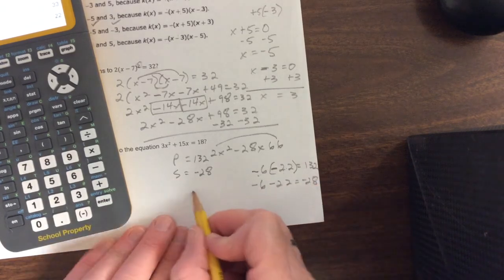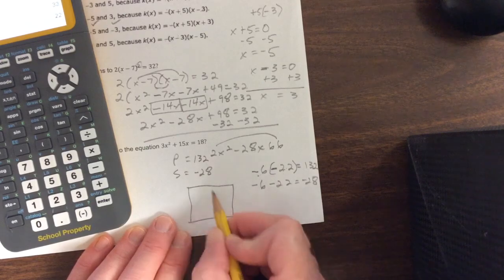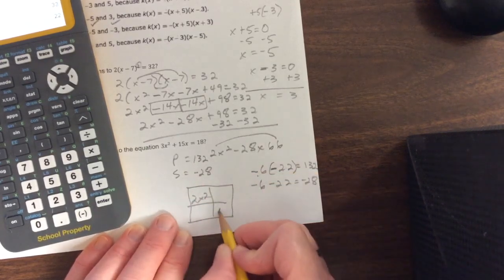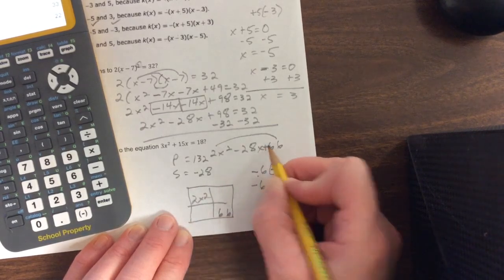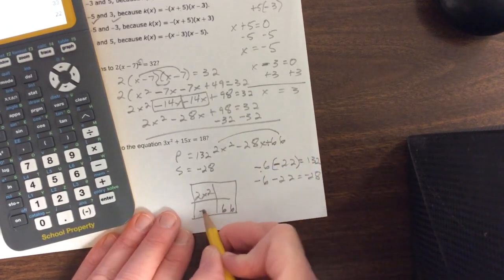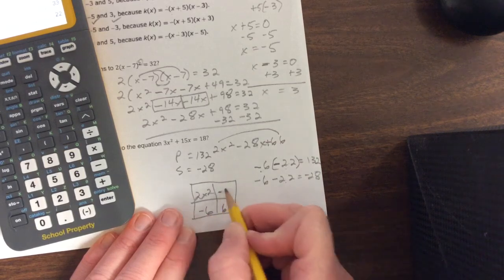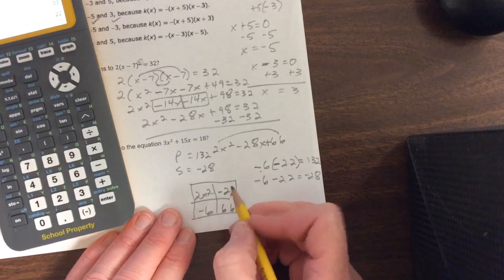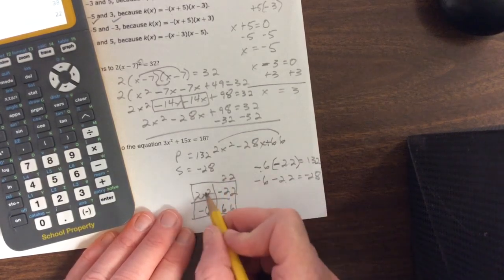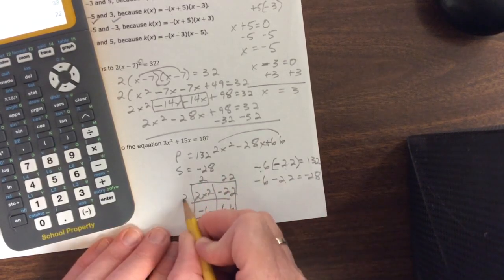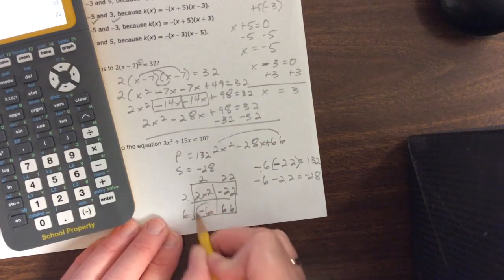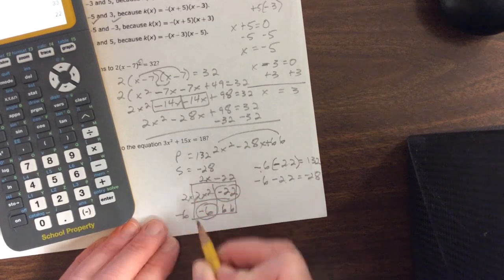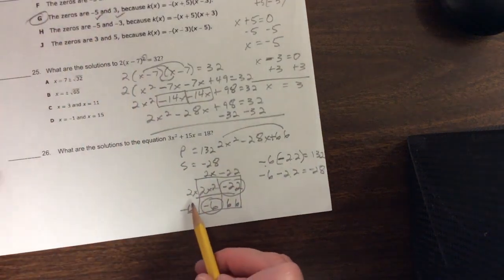So now we have our factors. We're ready to draw the box. We know the first one is 2x squared. Last one is 66. And then our factors are negative 6 and negative 22. Here we can factor out a 2. We can factor out a 2. We can factor out a 6. That's negative. That's negative x. So we're looking for 2x.